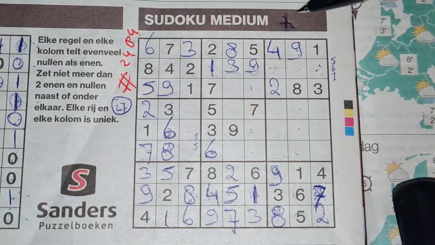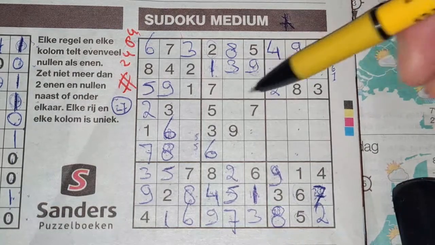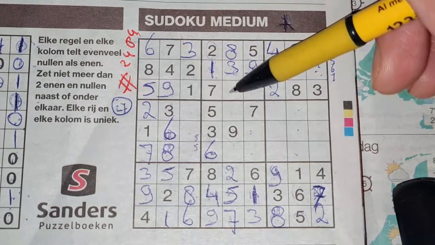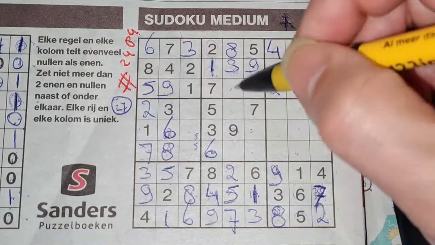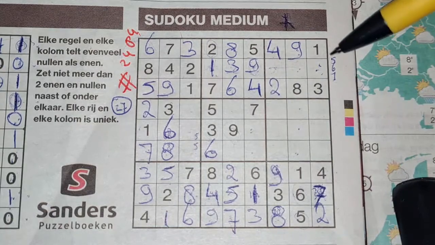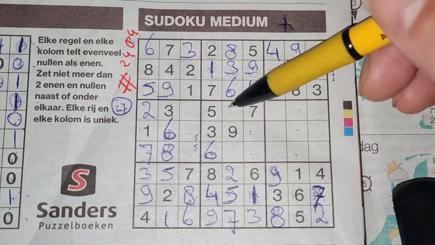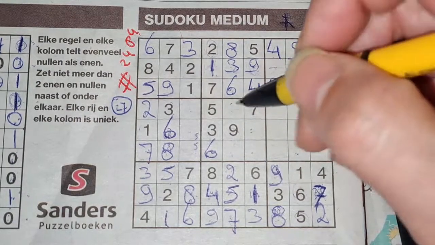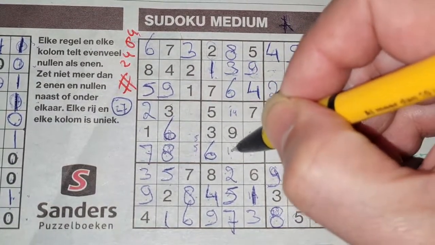2 numbers left in this big square for the numbers 6 and 4. We have a 6 there, no 6 there. 6 should be here, and the 4 goes there. 2 numbers left in the middle column for the numbers 4 and 1. I cannot fill this yet. Let me mark those 2 boxes.